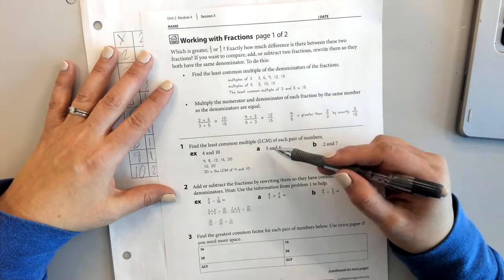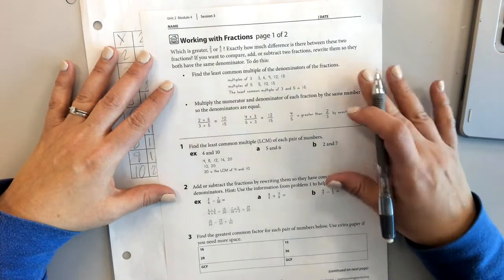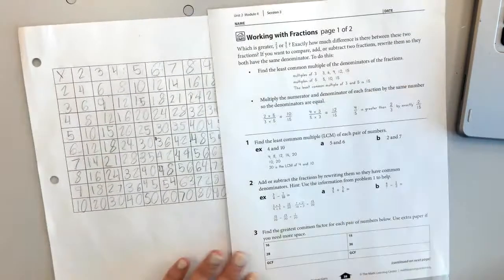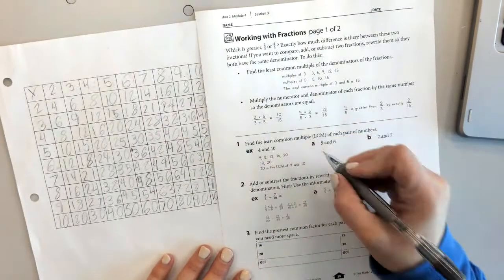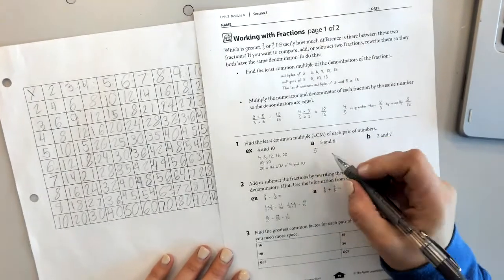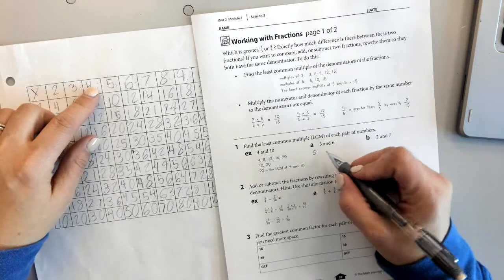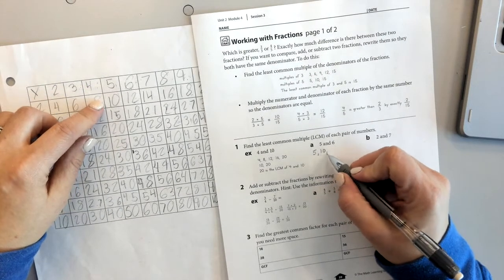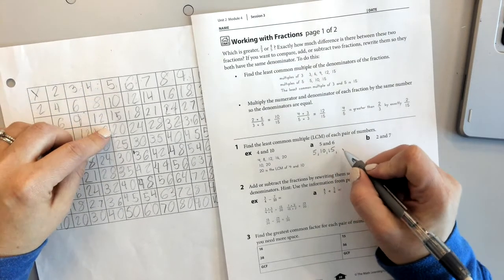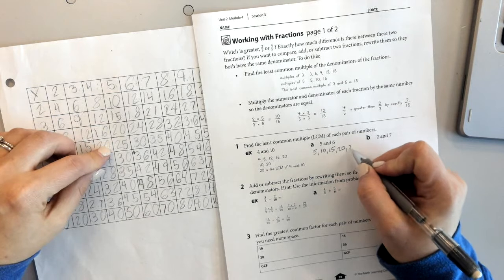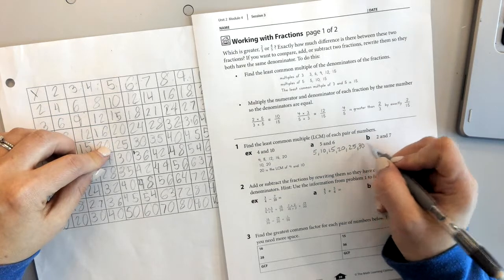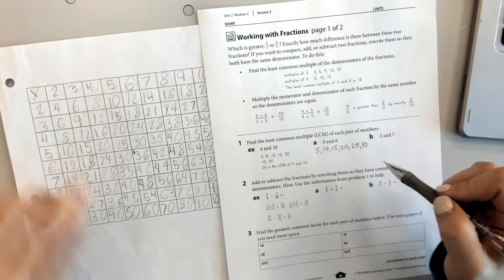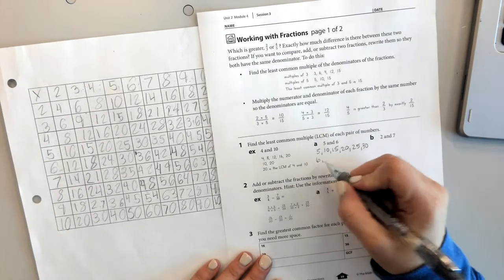We're going to do A under find the least common multiple of each pair of numbers. So 5 and 6. I'm going to write down 5 and start here: 10, 15, 20, 25, 30, and I'm stopping there for right now. And then I'm going to find them for 6.